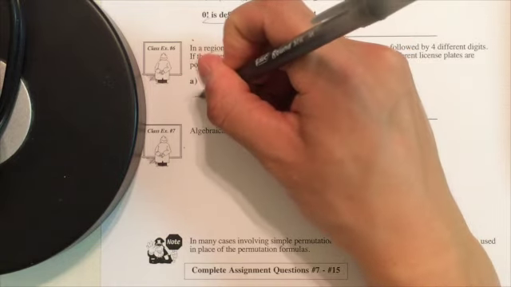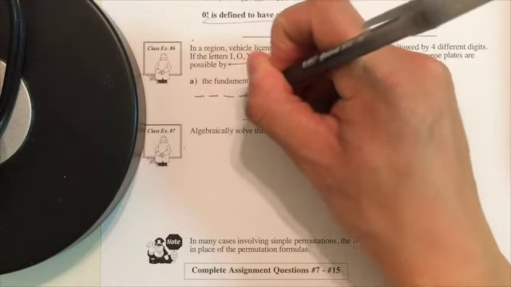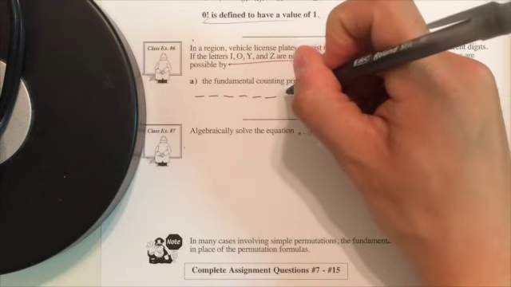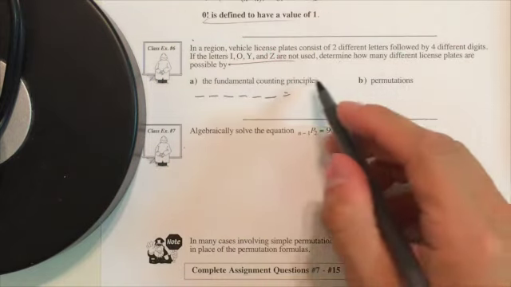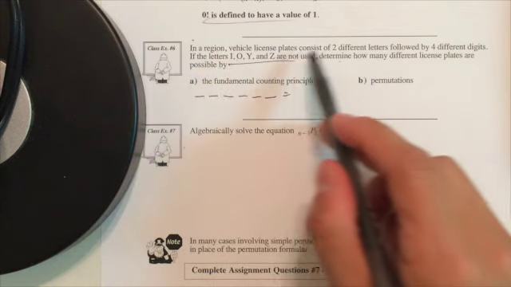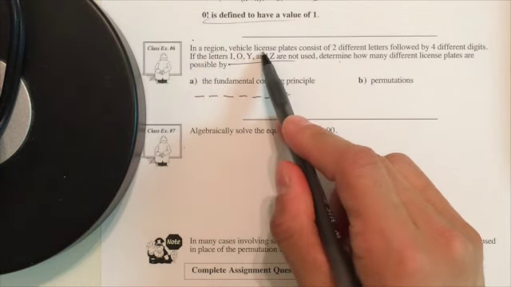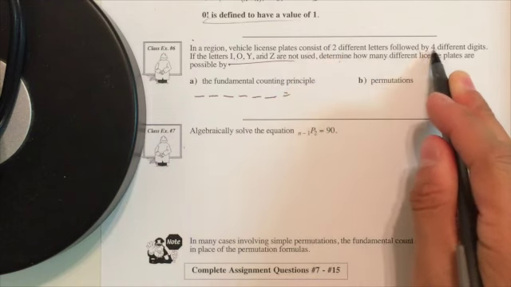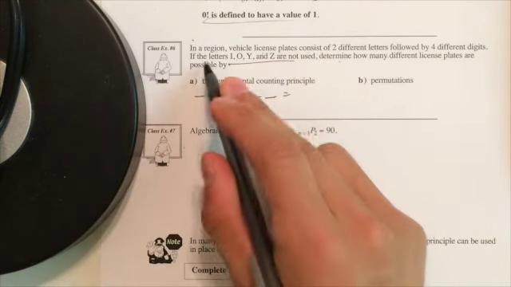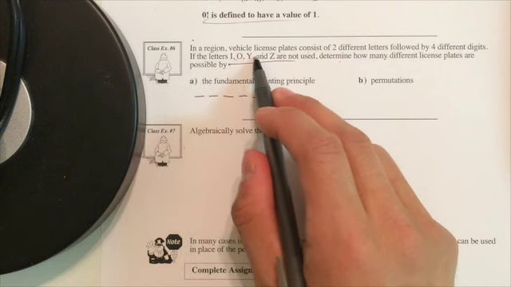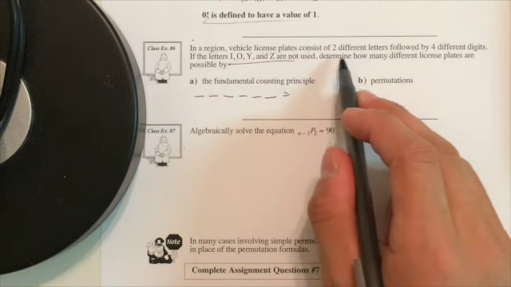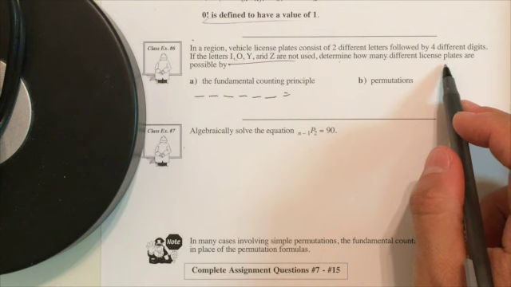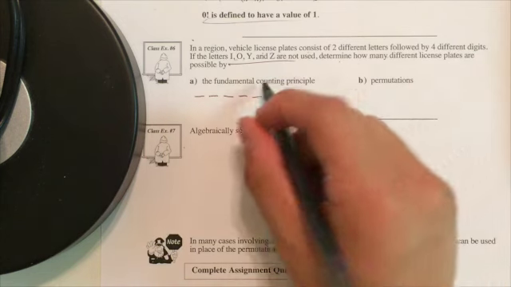All right, so I have 6 different characters, and let's read this very carefully. It consists of 2 different letters followed by 4 different digits. If the letters I, O, Y, and Z are not used, determine how many different license plates are possible.